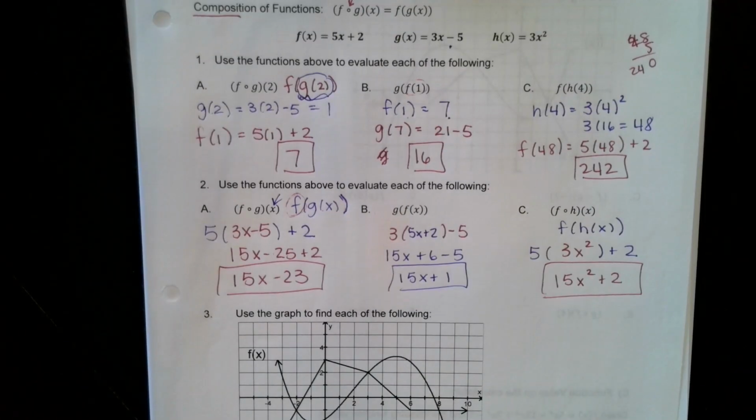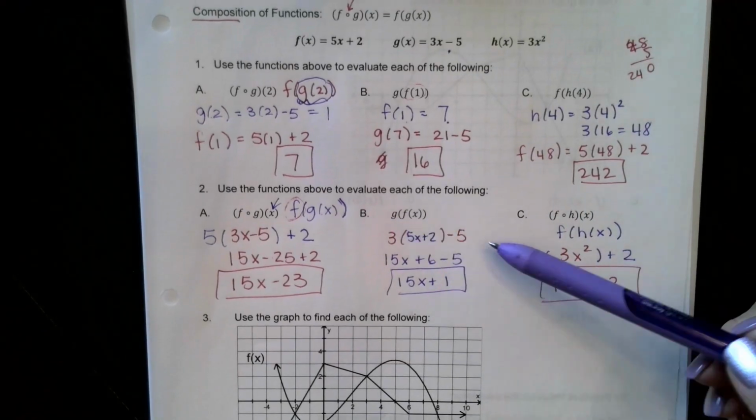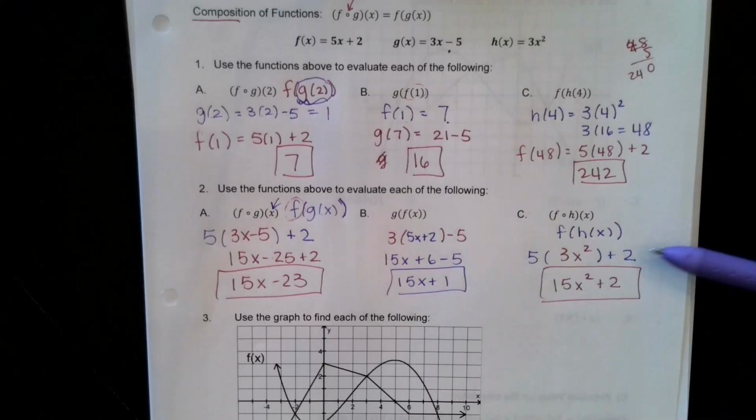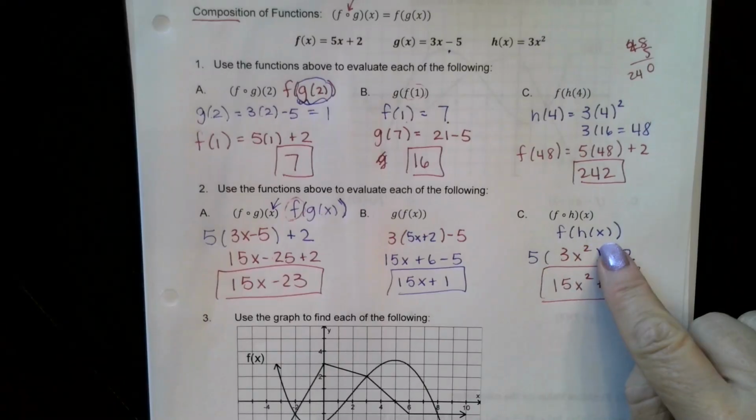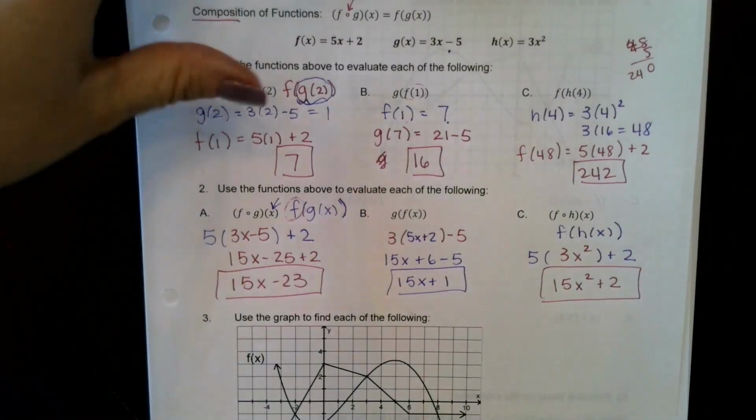Okay, here's what we end up with. Again, you start with your g function, you plug in f. Hopefully on C, you rewrote this as function notation first, like this. Okay, now let's go down here and look at it from a graph.